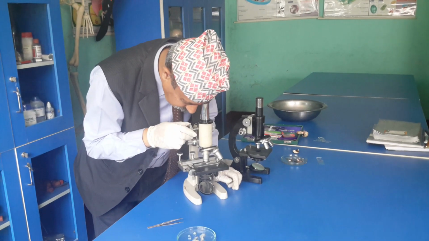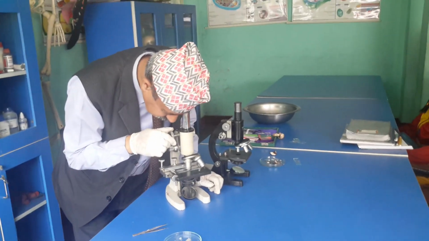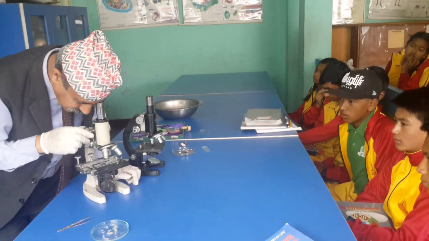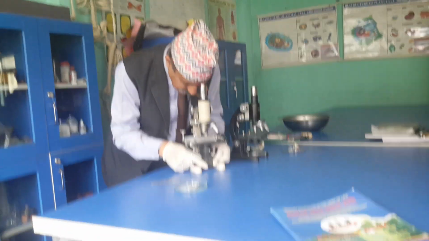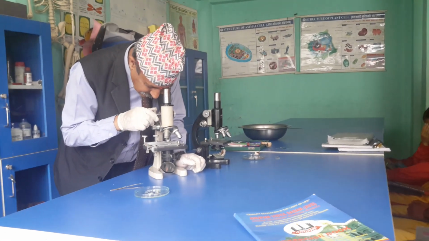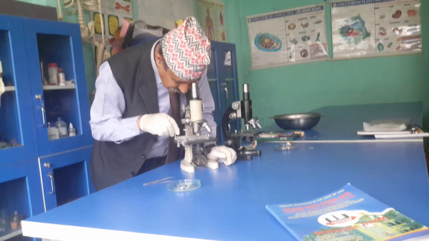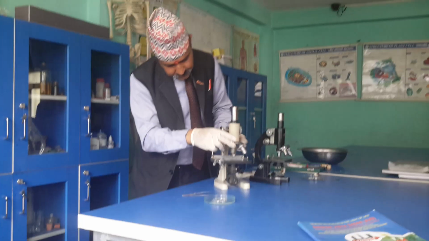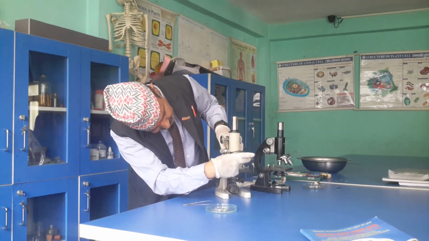The slice becomes a bit thicker. We cannot see it. It's a bit difficult, then we'll have to change the lens also. Like this is 15.